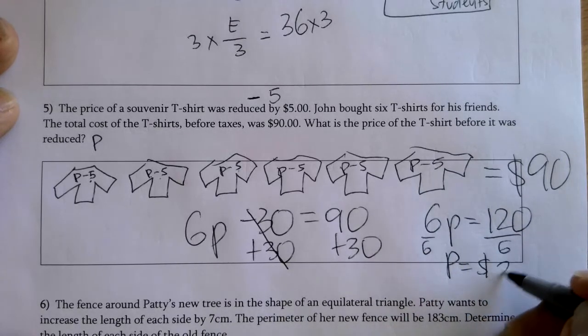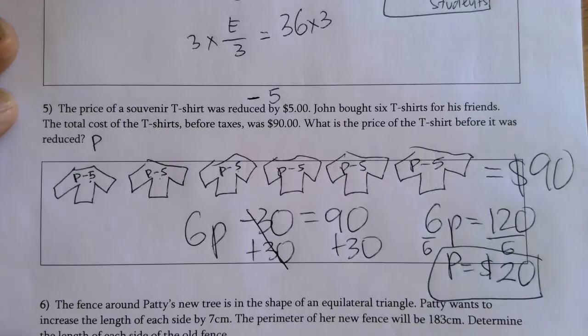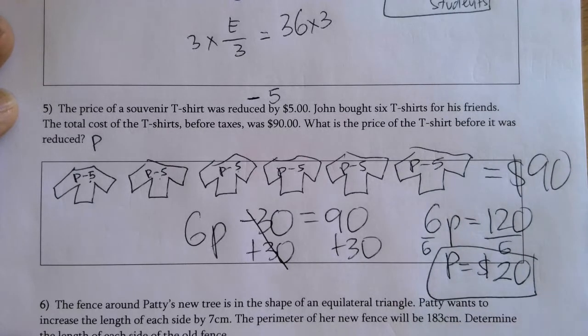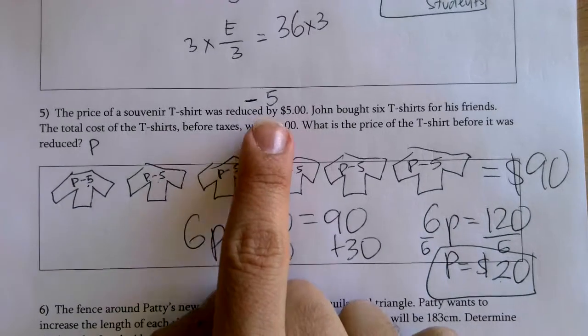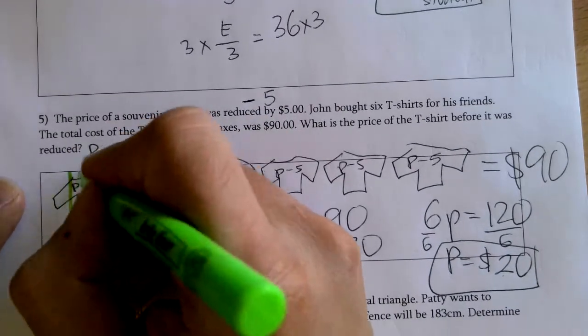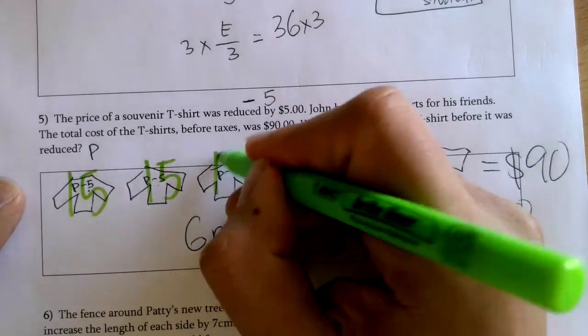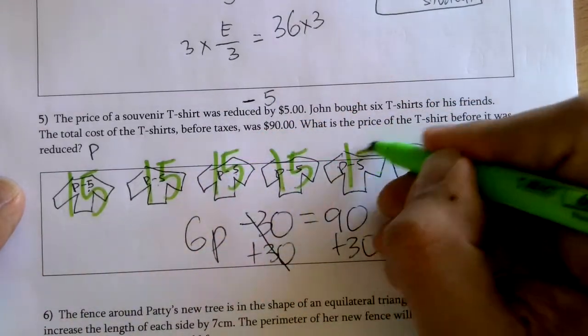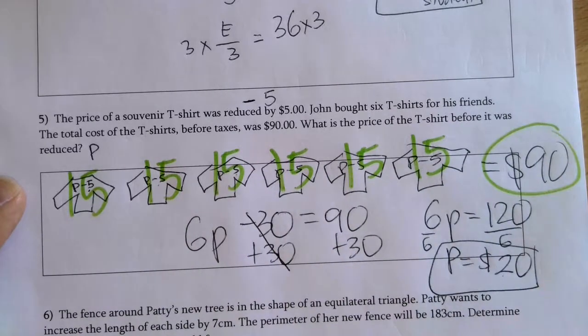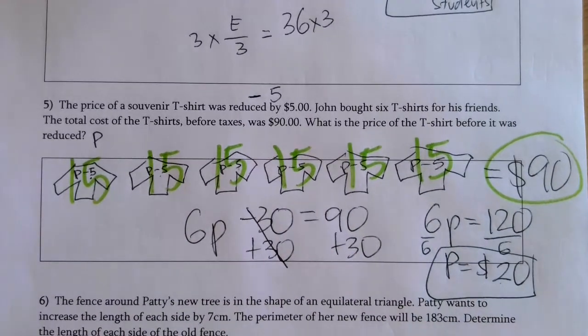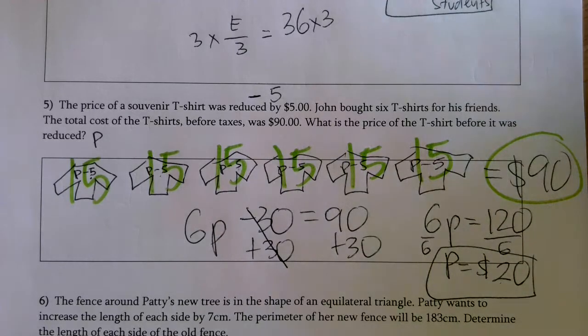So each t-shirt before the reduction was actually $20, right? And then after it was reduced by $5, each t-shirt was actually $15. And you can actually double check. If you add up all the 15s, you should add up to $90. Okay? So just pause the video if you need time to follow along.